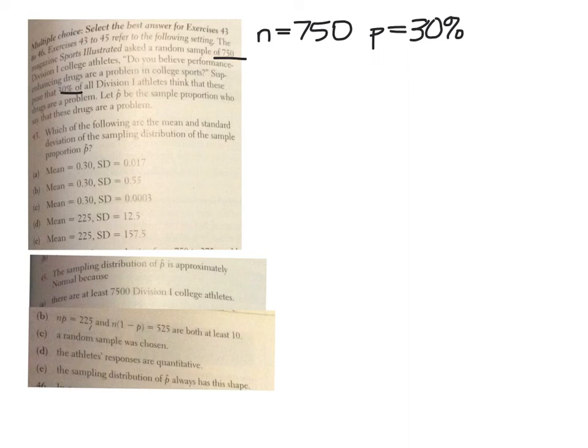And then the next question is, which of the following are the mean and the standard deviation? Technically, we would need to check the 10% condition. So we can kind of assume, and honestly, because it's multiple choice, you don't even have to show this work, that 10% of 7,500 is what would give me 750.